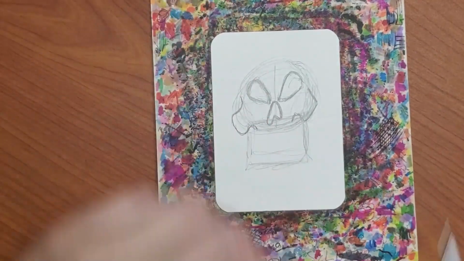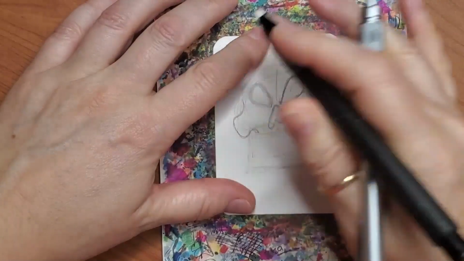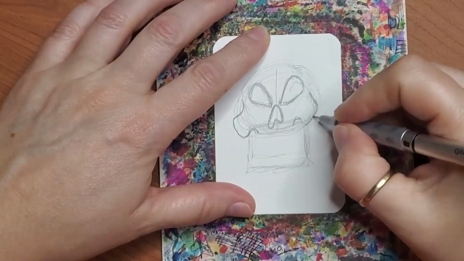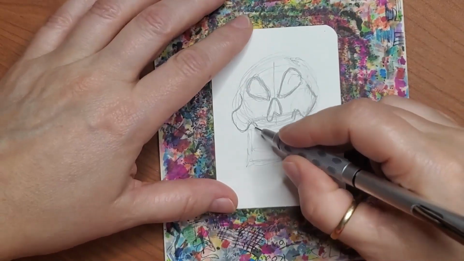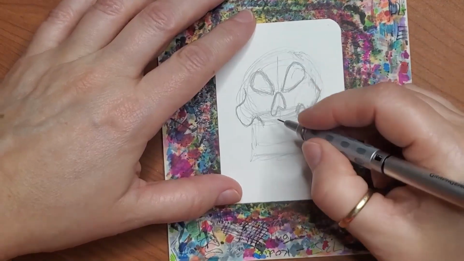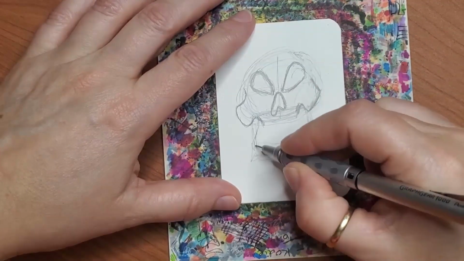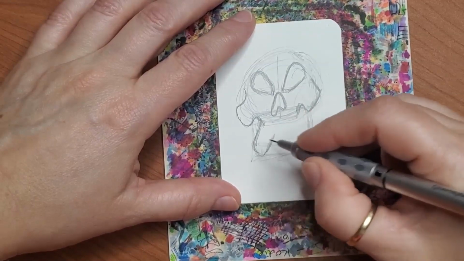I'm going to clean this up a little bit so you can see it better. So we're still following the same process as we did earlier in the original skull drawing. Same concepts, but changing it up a little bit.